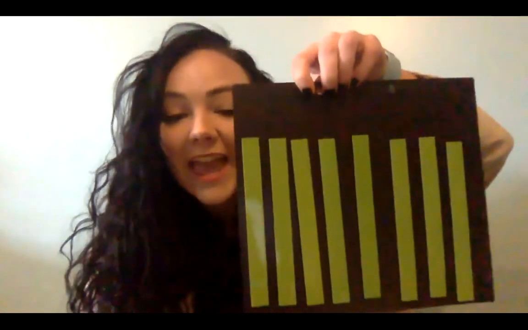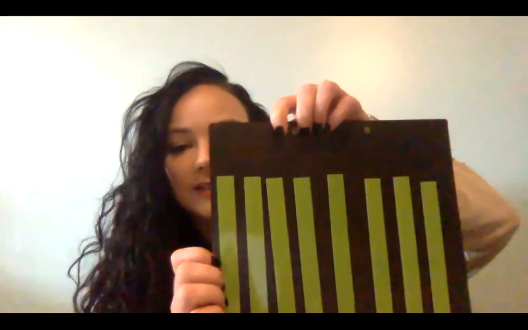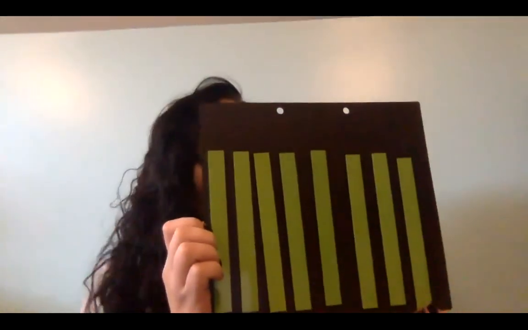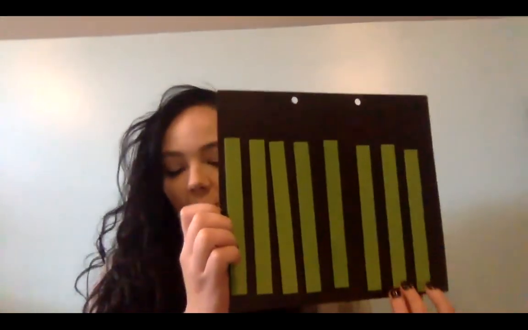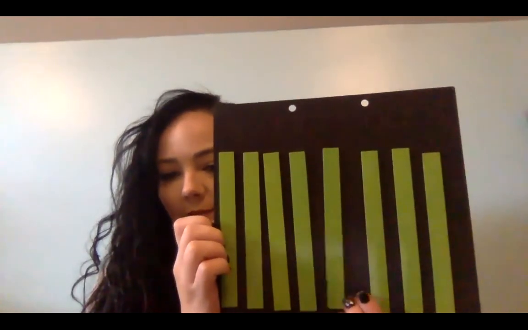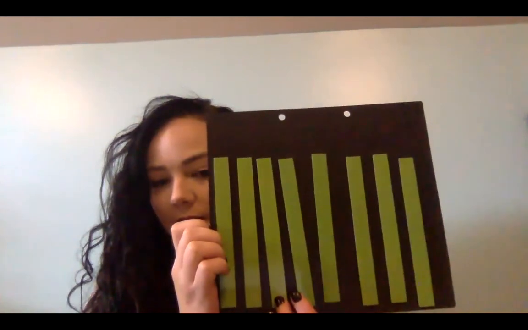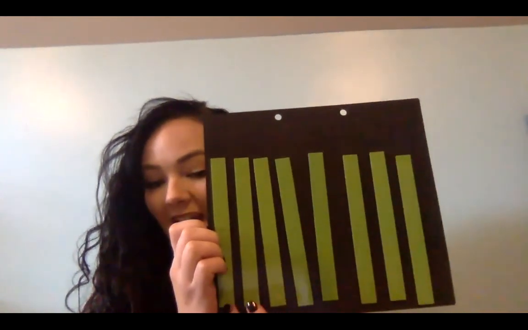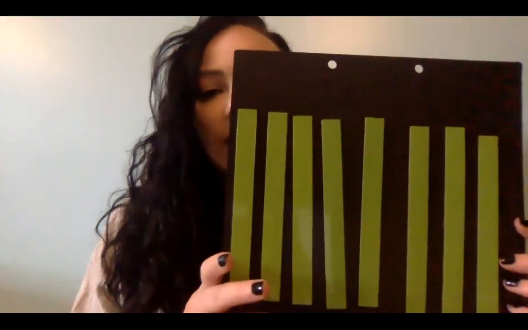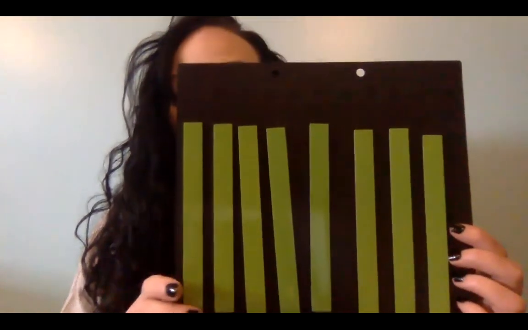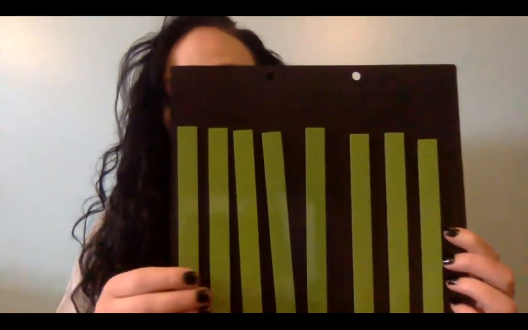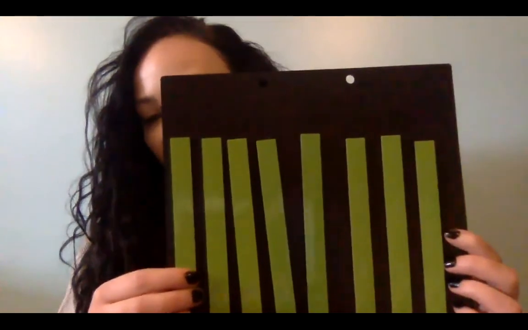If I have 80 cubes, that means I have 8 towers of 10. Let's see. I should have 8 towers of 10. So 1, 2, 3, 4, 5, 6, 7, 8. 8 towers of 10. So 8 groups of 10. And if I want to take away 3 groups of 10, let's see how many I have left.